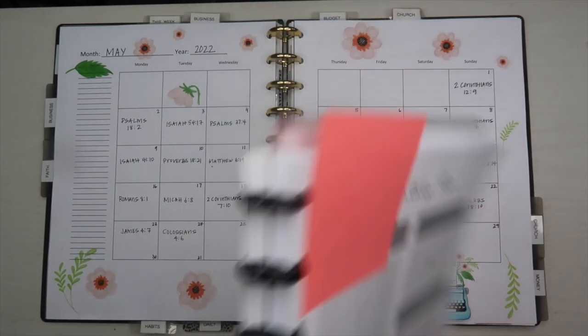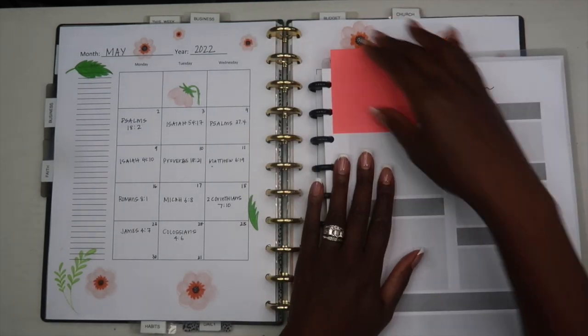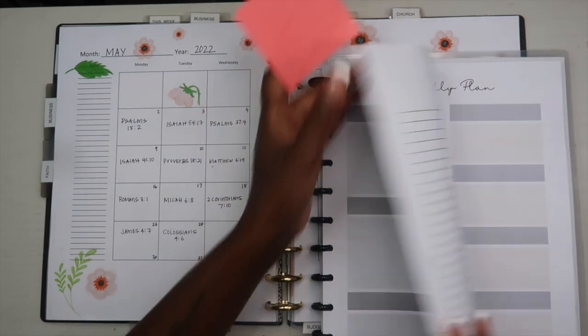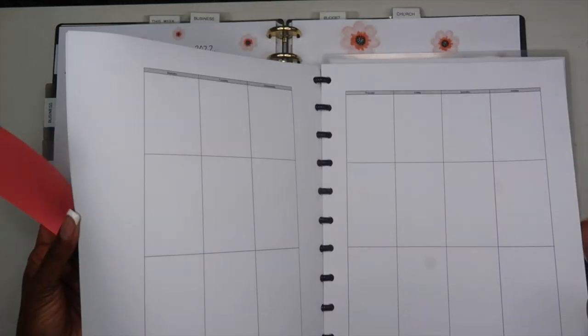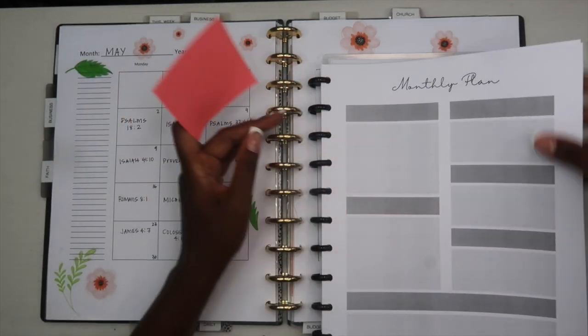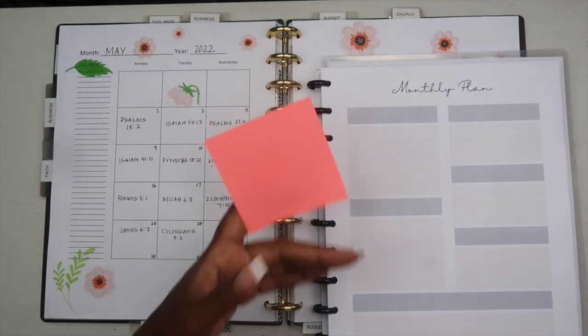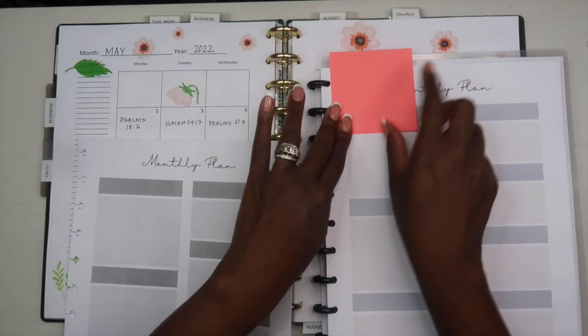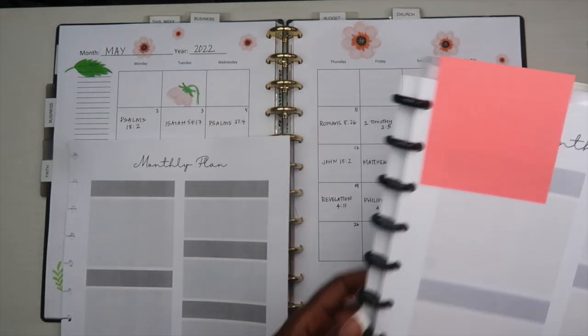I am going to pull out the month of May, and I'm going to add in the month of June. But this is going to be vertical style, and then behind this I will also add in some blank journal pages. So let me just pull this out.